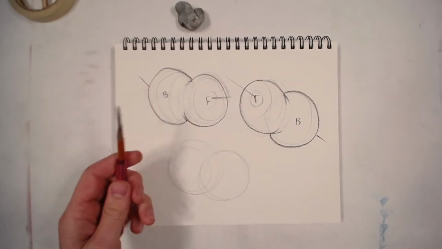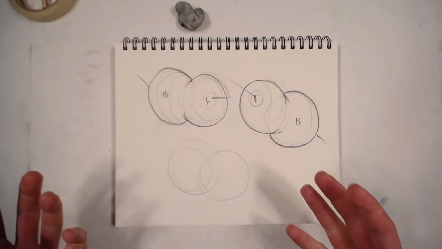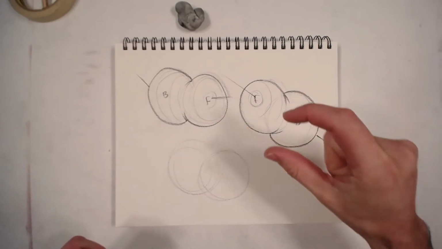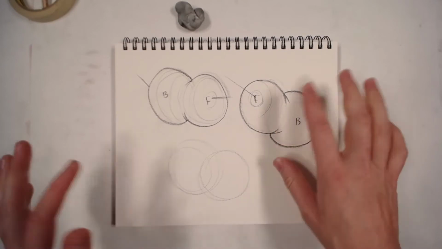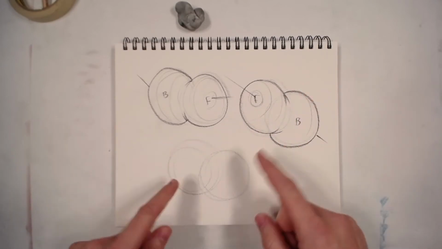So that's how I might decide which mass is in front of which mass. And you have the power to show us which one is in front of the other one by how you deal with these overlaps. It doesn't take a whole lot and our brain goes, okay, I've got an idea of what's going on here. But what happens when neither one is the case?